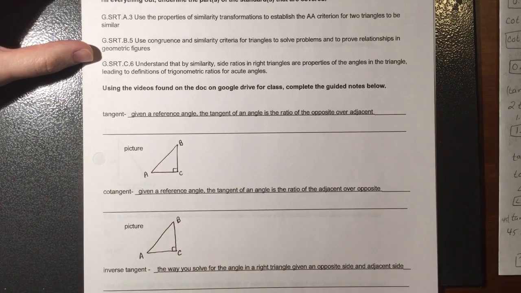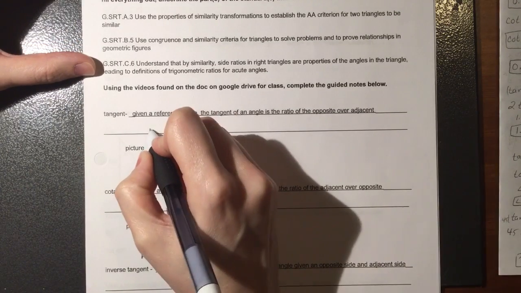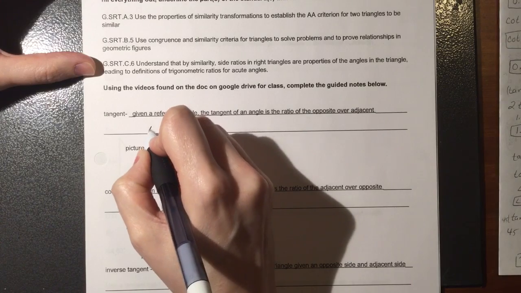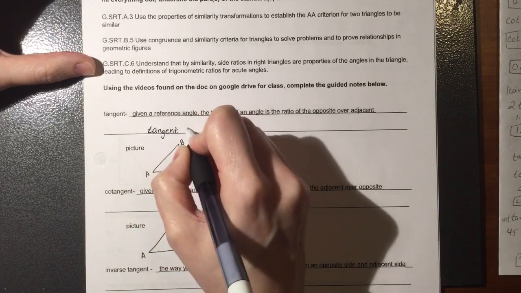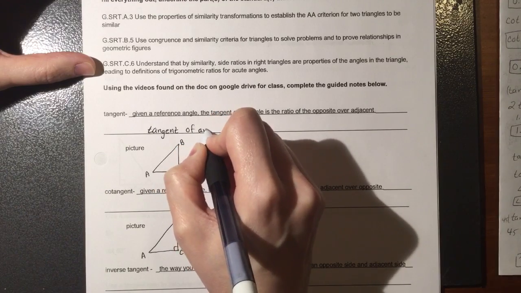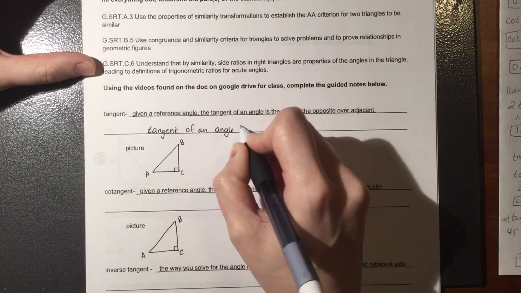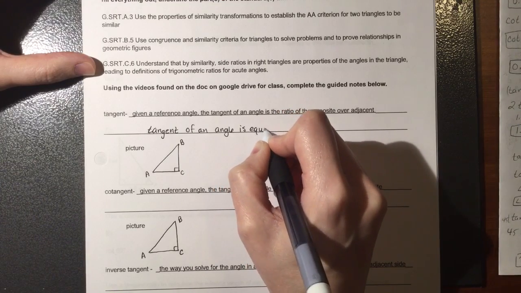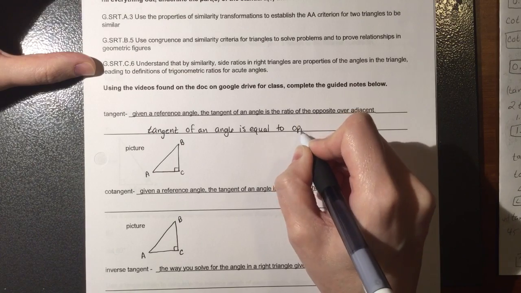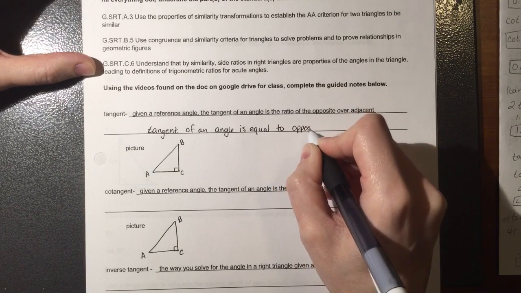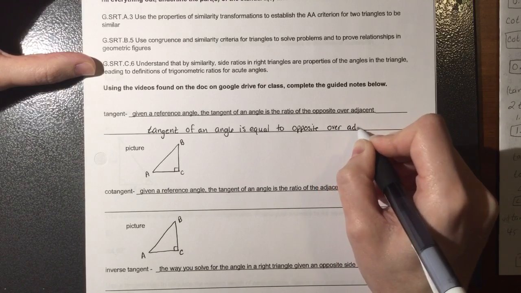That's for the tangent. And the way it's going to look is tangent of an angle is equal to opposite over adjacent.